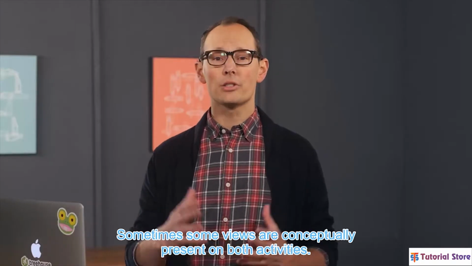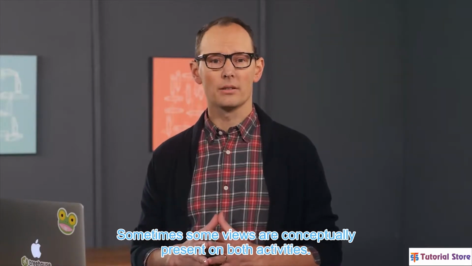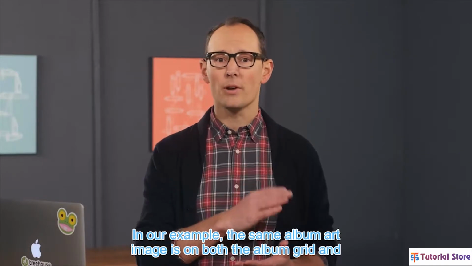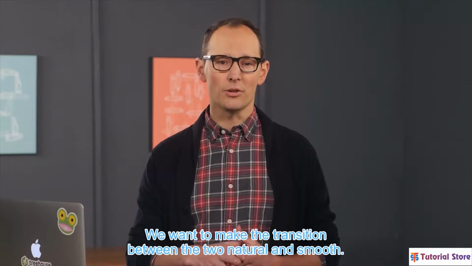Sometimes, some views are conceptually present on both activities. In our example, the same album art image is on both the album grid and album details activity. We want to make the transition between the two natural and smooth.